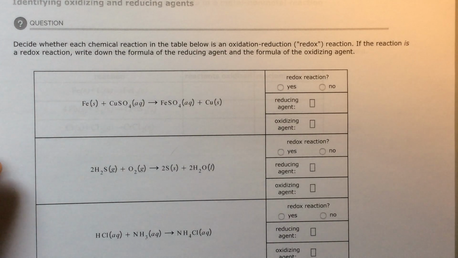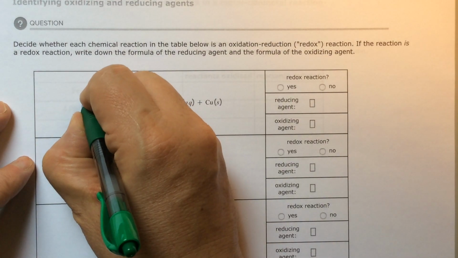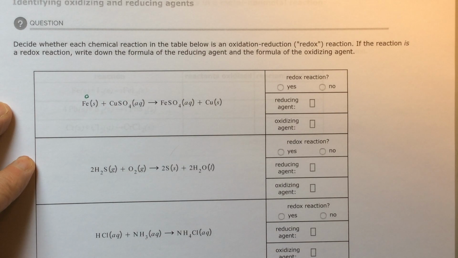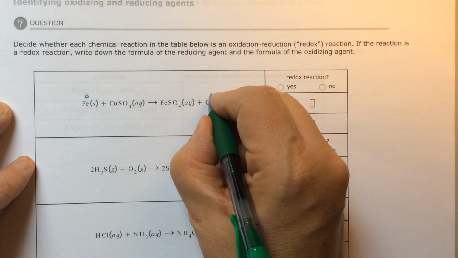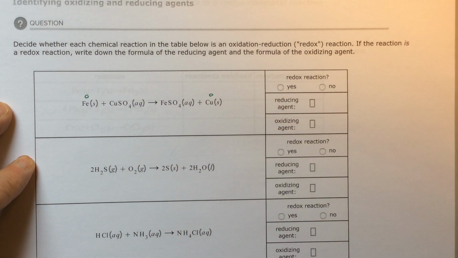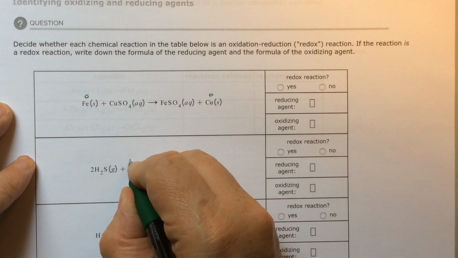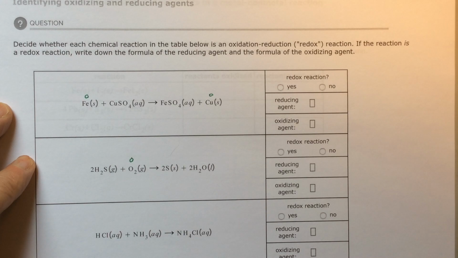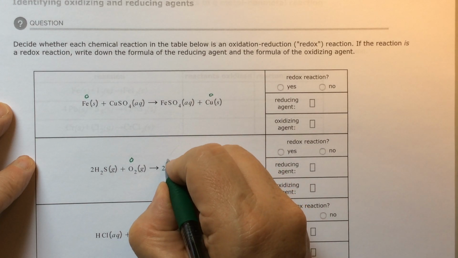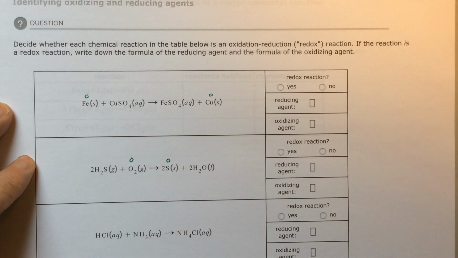I know already that this is 0 because it's just iron by itself, and this is 0 because it's just copper by itself. Oxygen is O2, so it's by itself, and sulfur is by itself. So anything that's just one element only has an oxidation number of 0. Everything else I'm going to have to figure out.